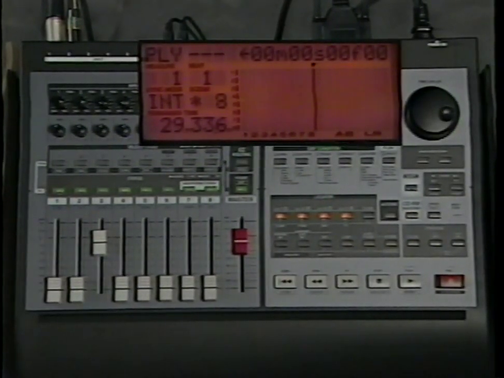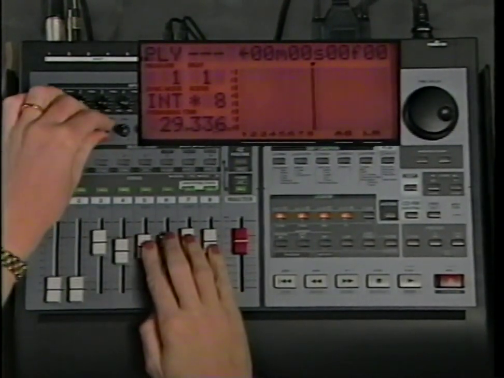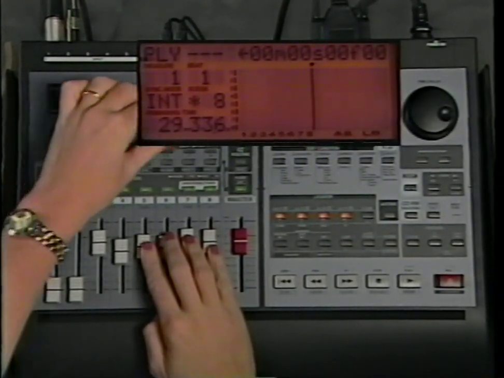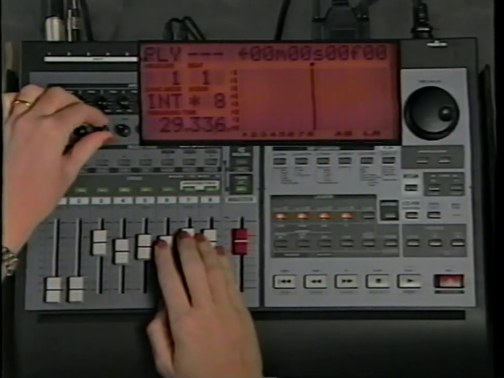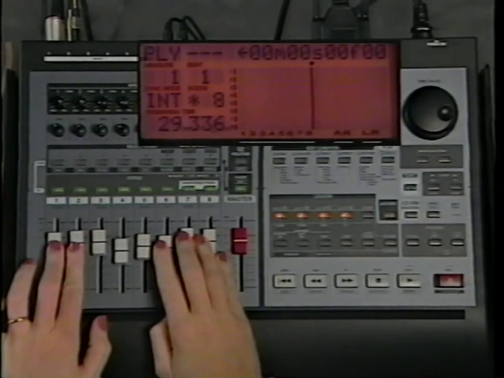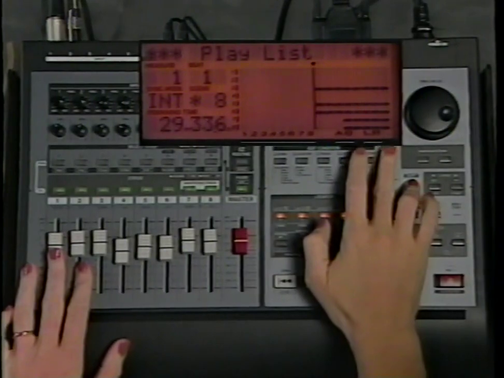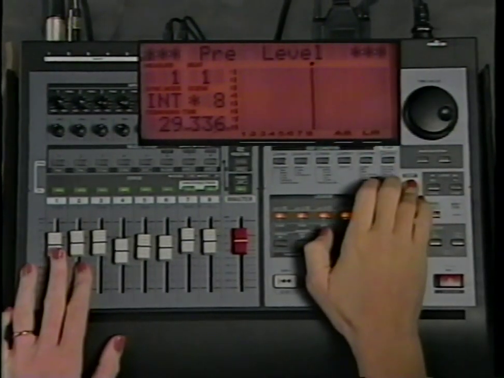Now, prepare the source tracks by setting fader levels and panning for each track. Keep the pan knob straight up for stereo tracks. Bring fader 1 up to hear your bounce as you record it. Set the display for pre-fader levels. This will allow you to check the actual recording levels during the bounce.